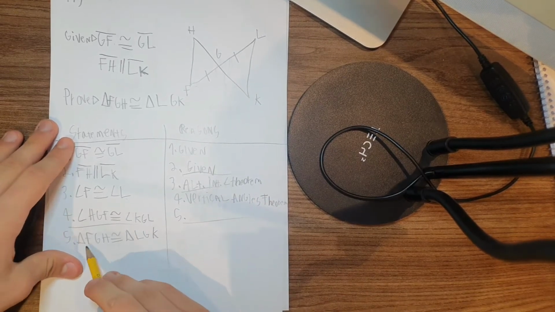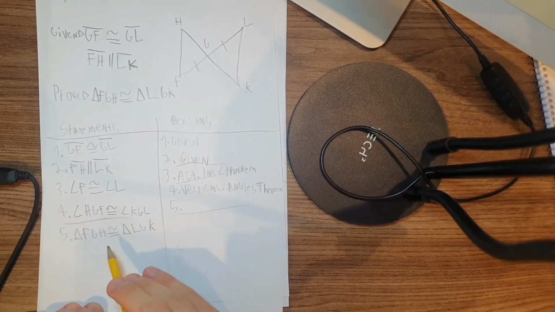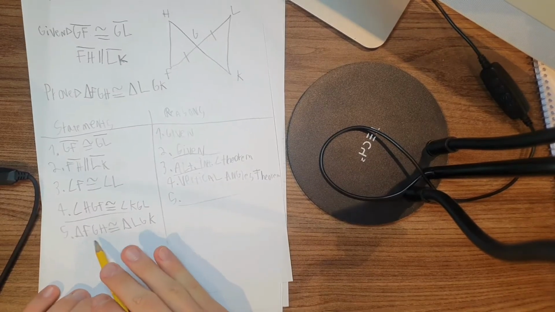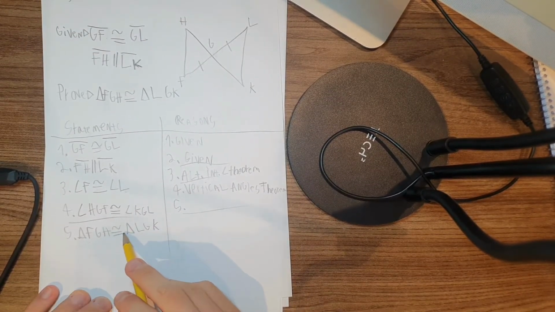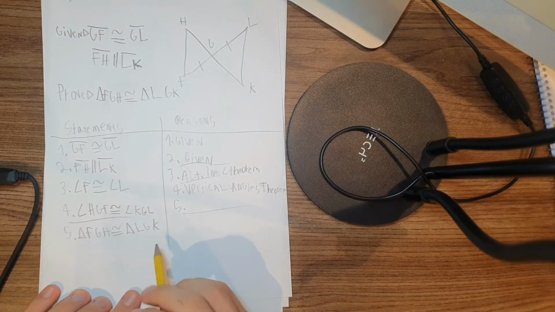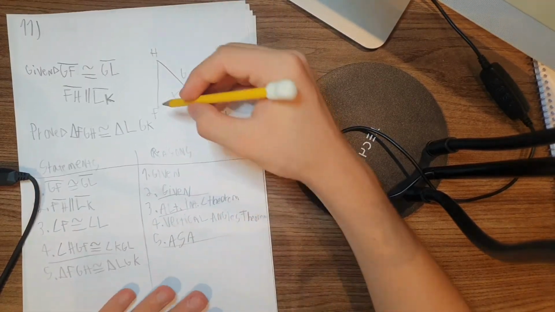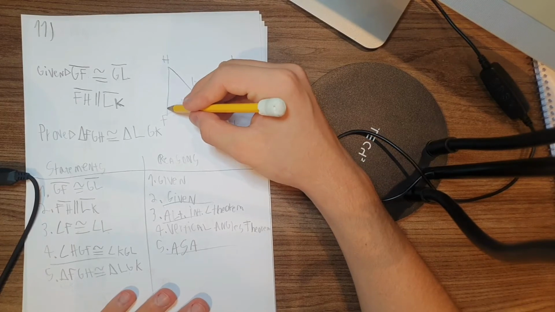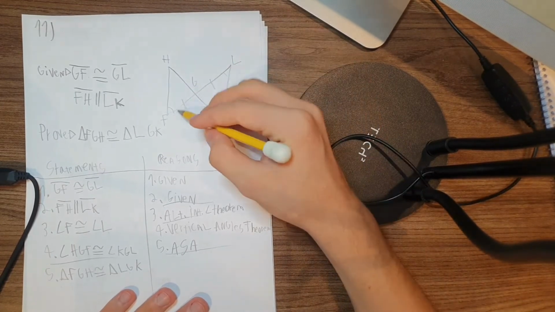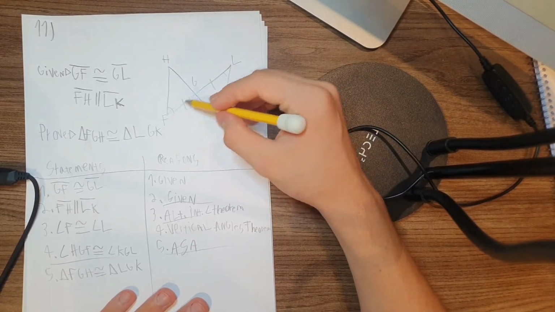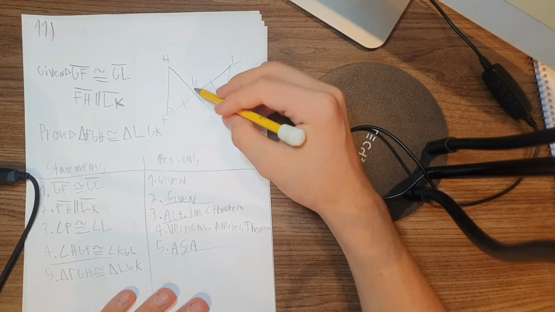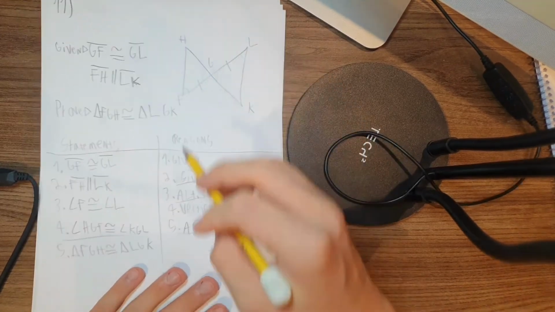And last but not least, we have the last proof. So triangle FGH is congruent to triangle LGK. And that can be proven by ASA, because we know that they have one angle in common, one side in common, and the one side that's congruent, and another angle that's congruent. So angle, side, angle. So ASA.